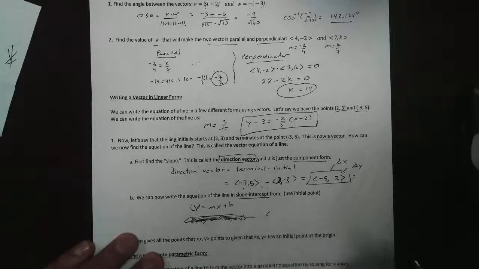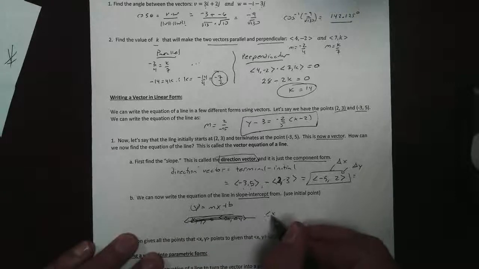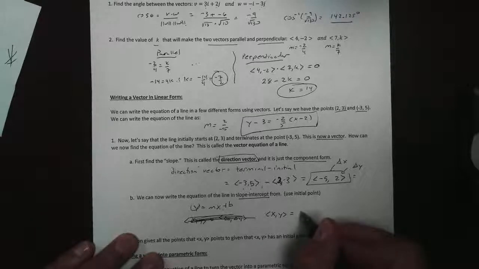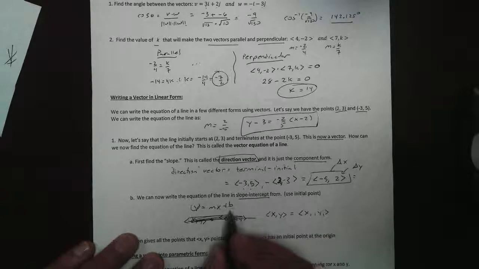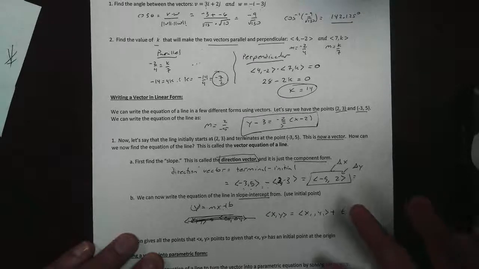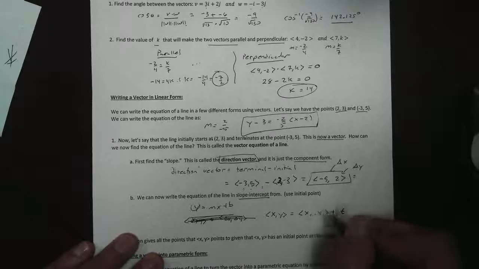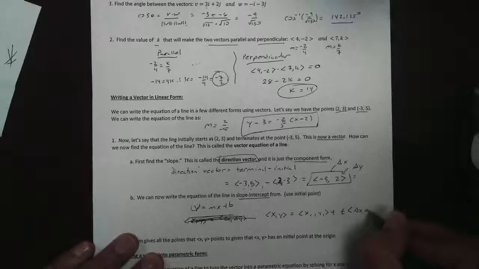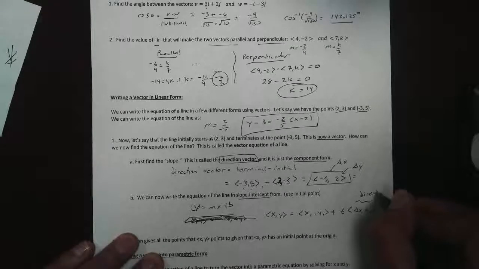Sorry. Slope-intercept form for vectors is written in the form x, y equals x1, y1, just like our b, our initial starting point. Where am I starting at? Plus t. Now t is kind of like our time, where we're going to be, times our change delta x, delta y. This is our direction vector, like our slope.